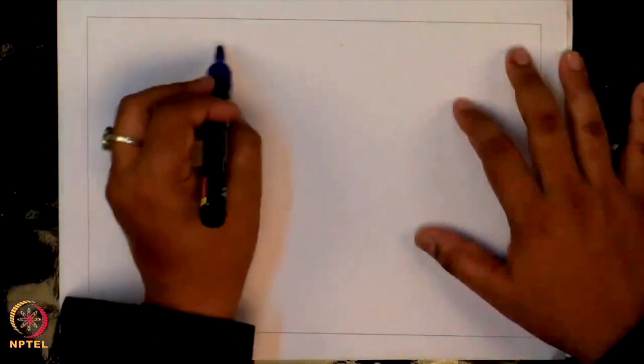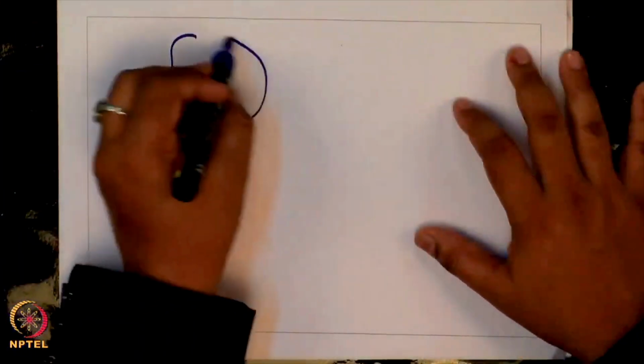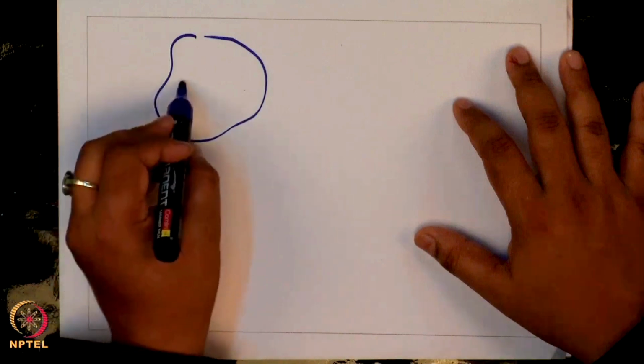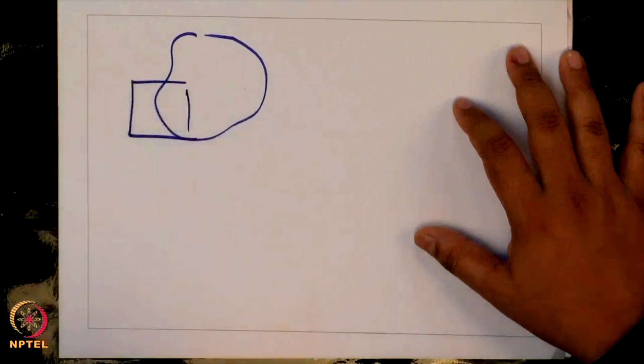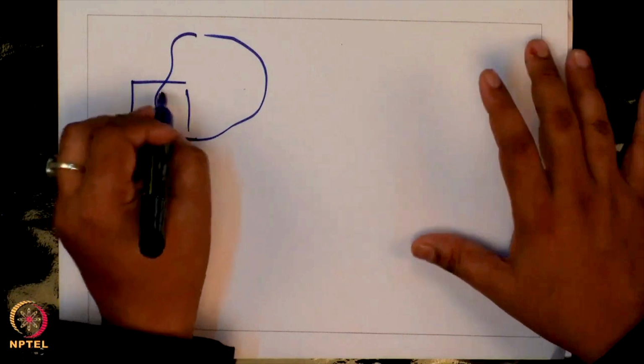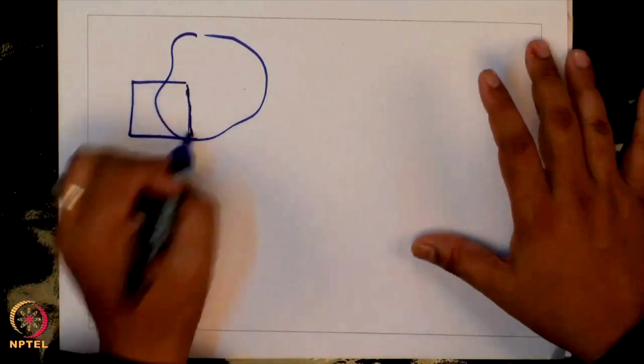Now the question is, if you do this speckle microscopy, what is the nature of the movement of the speckles? Let us say that this is a cell and you are looking at this edge of the cell. Instead of plotting the speckles, I will plot the overall motion of the speckles.